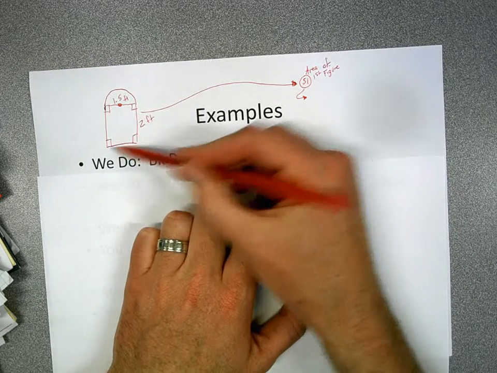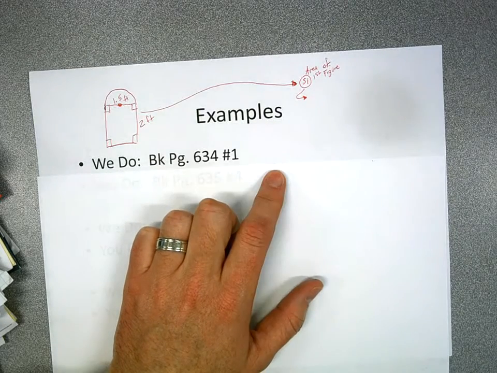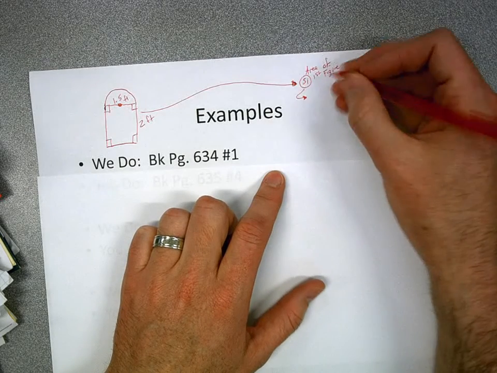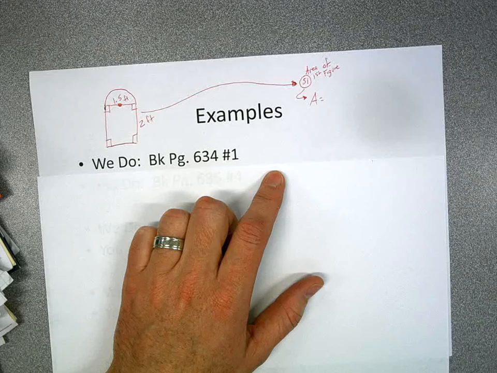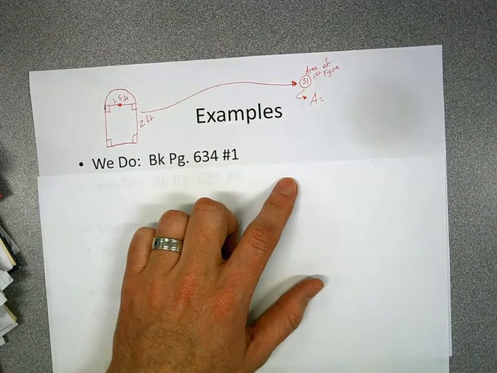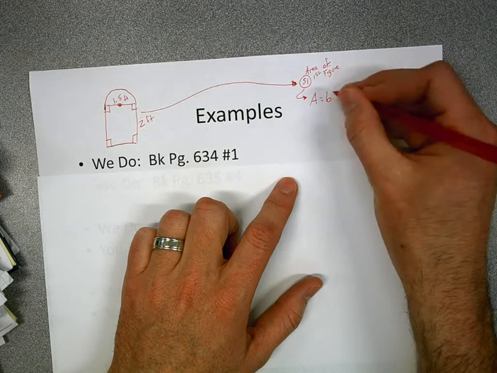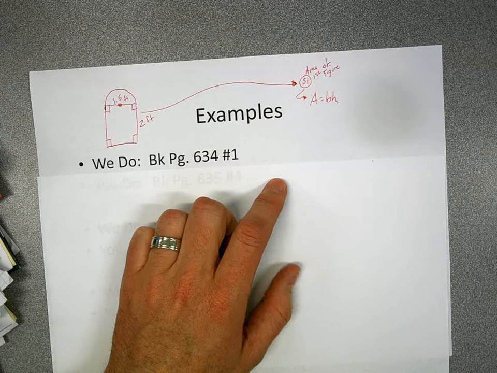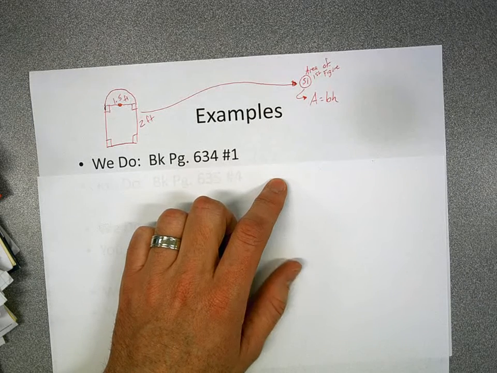Since I'm dealing with a rectangle, I'm going to use a rectangle formula, the area of a rectangle. Now, you guys know it, of course, in elementary school, it's length times width, but we're going to start calling it base times height. Base times height will also work on parallelograms. So we're going to start using that formula there.